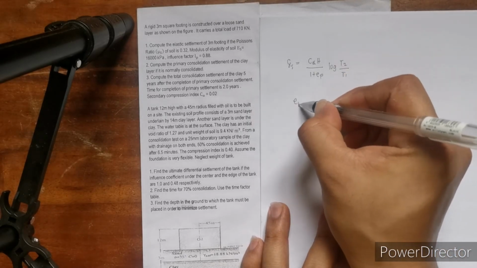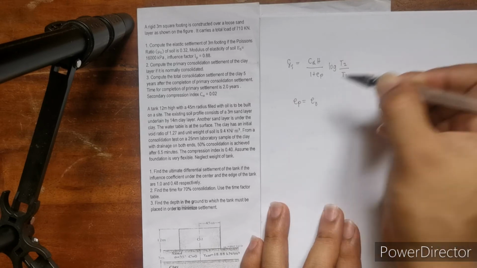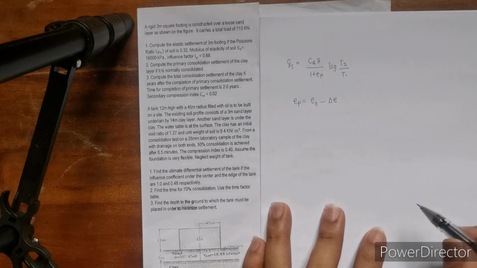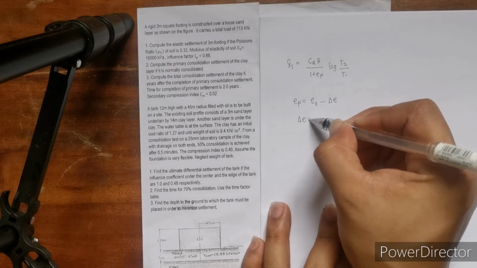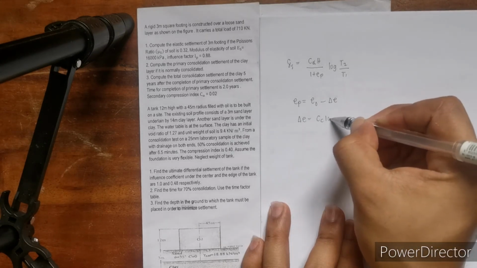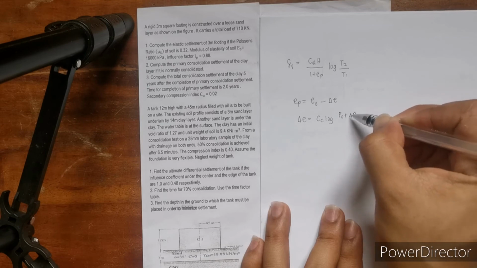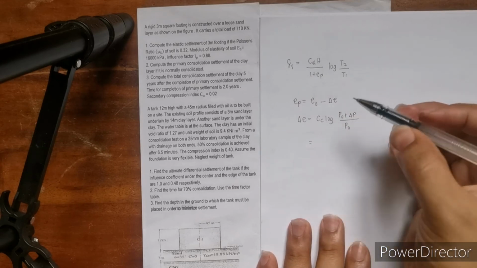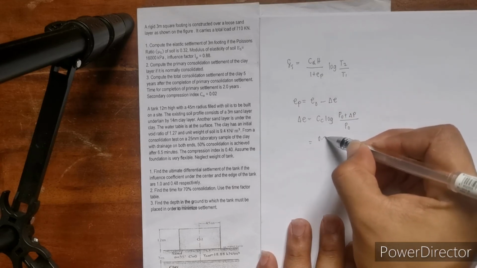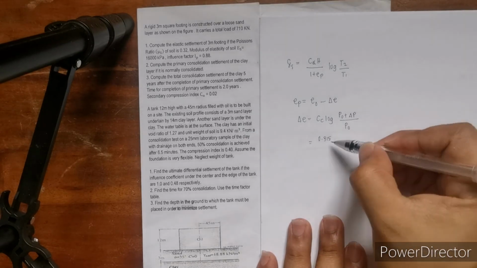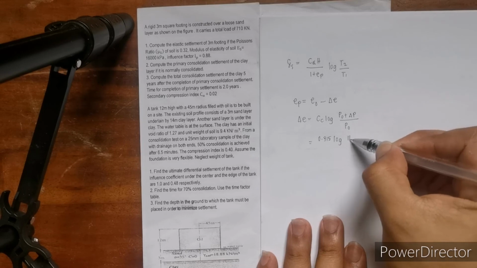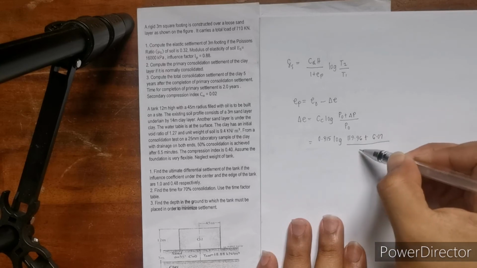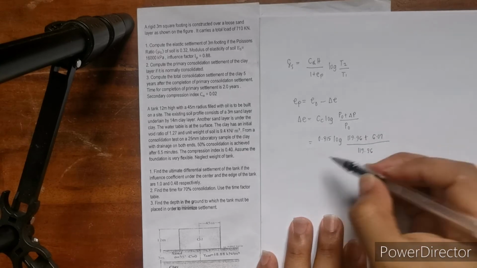So, we have the formula for that. EP is equivalent to initial void ratio of soil minus the change in void ratio of soil. So, change in void ratio, that is equivalent to CC logarithm of PO plus delta P over PO. So, substitute natin, compression index, binigay sa problem, or nakuha natin kanina, 0.315, multiplied by the logarithm of PO 119.96 plus delta P 6.07 over PO 119.96.